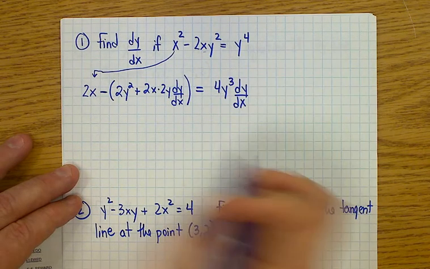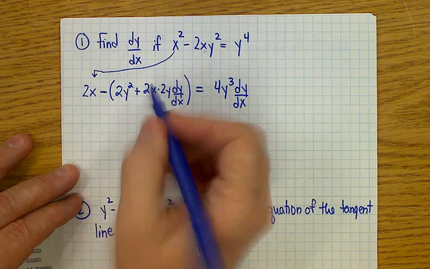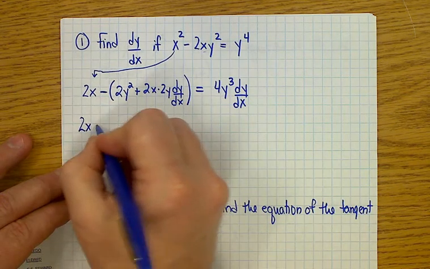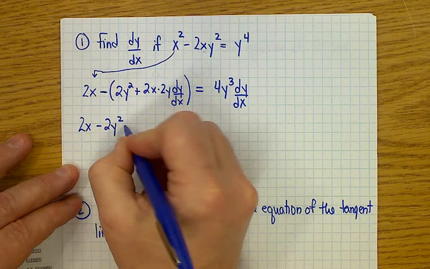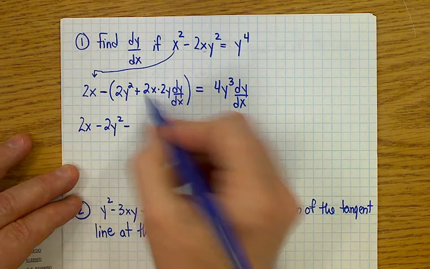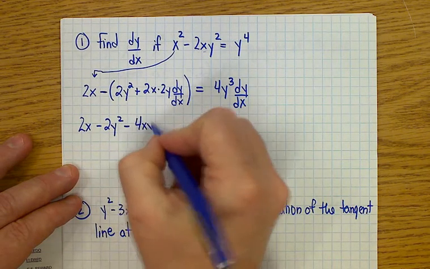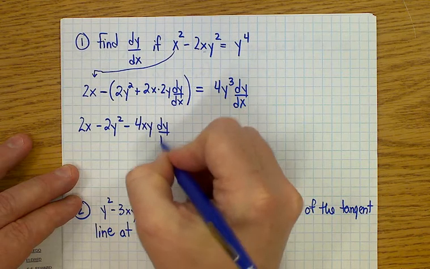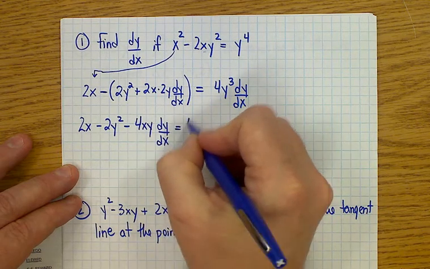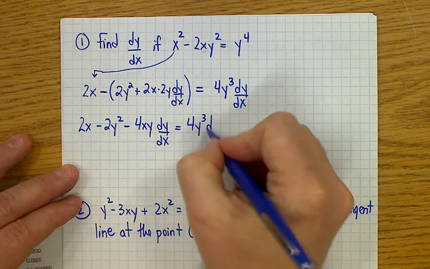Next thing I'm going to do is distribute that minus sign through to make sure everything inside parentheses changes sign. Simplifying this, 4xy, and then dy/dx equals 4y cubed dy/dx.